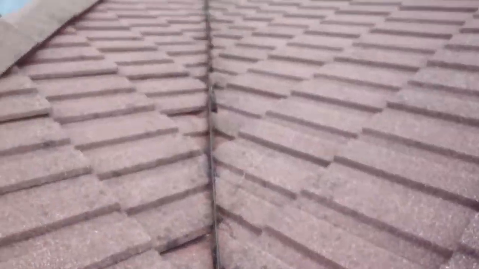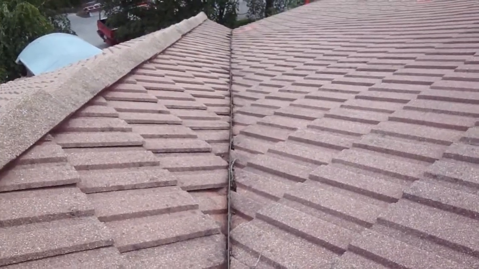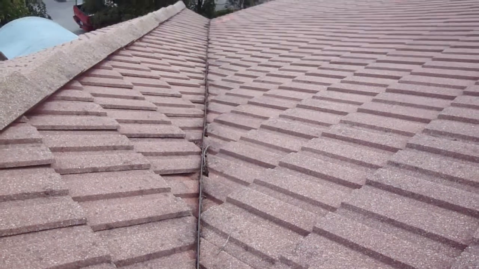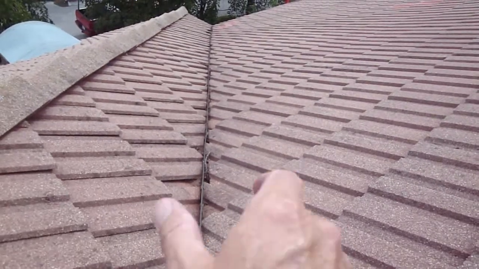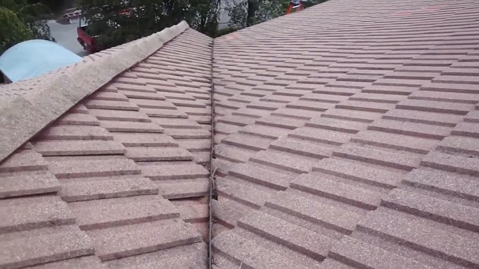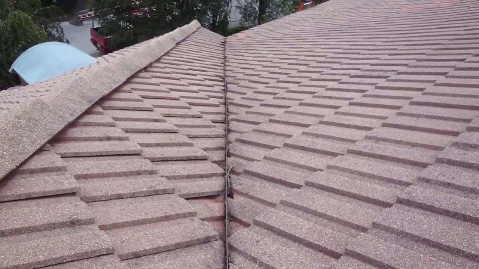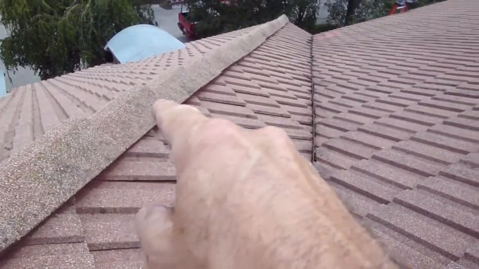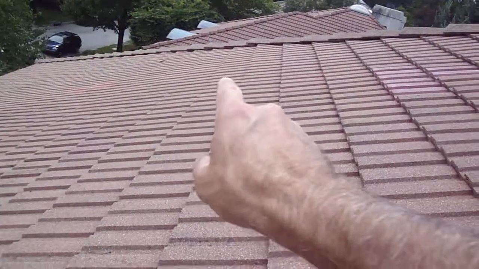Okay, so part of the spec is to remove this valley, and that would mean taking this slope off and this slope off and putting a new liner in, and then putting the tiles back on. And that would involve taking these hip tiles off also, and these hip tiles off over here.